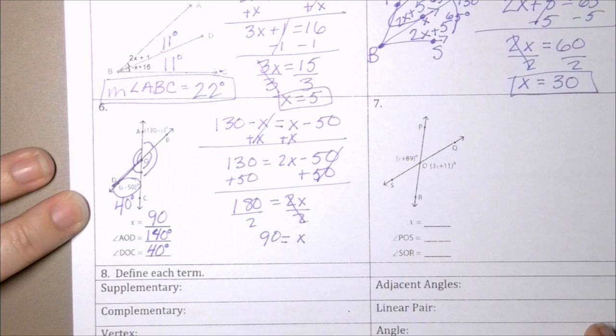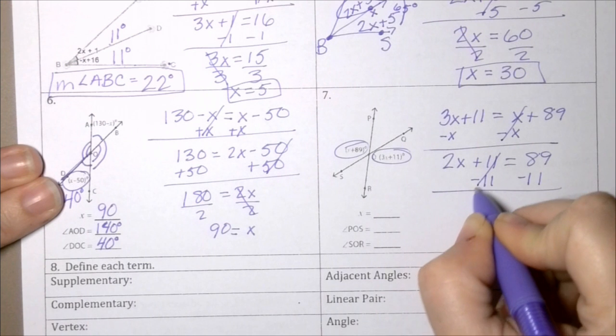Okay. All right, I want to show you some things here. Because there were people that yesterday I said, what are supplementary angles? You have to know these definitions. So I want to show you something. Unfortunately, you have a teacher that is ridiculously organized, to a fault. Can I zoom out?